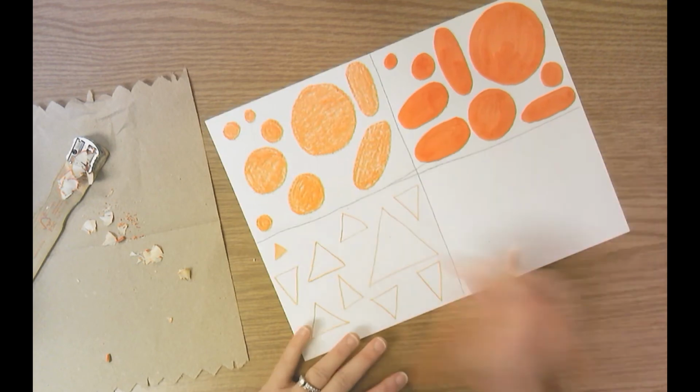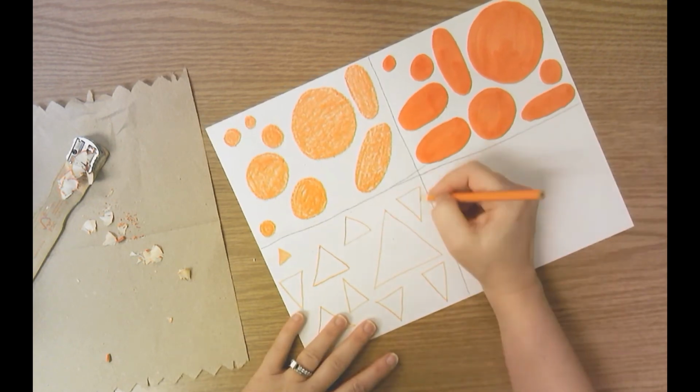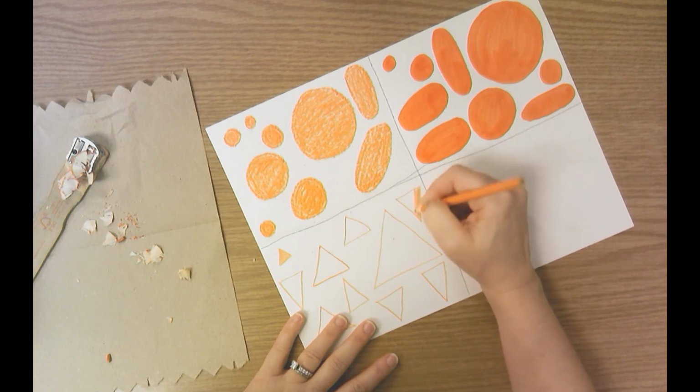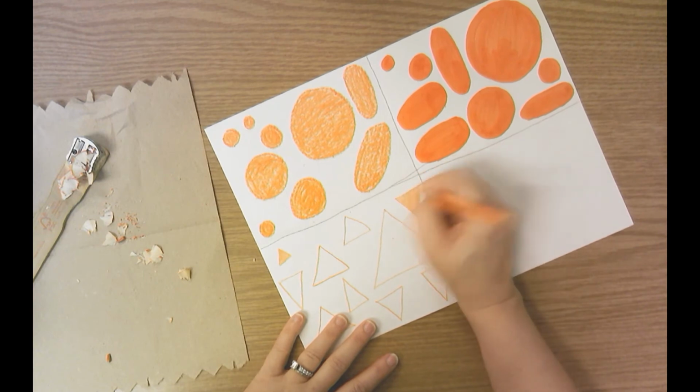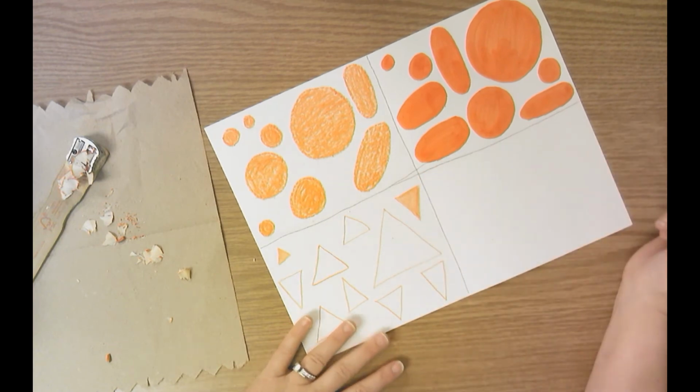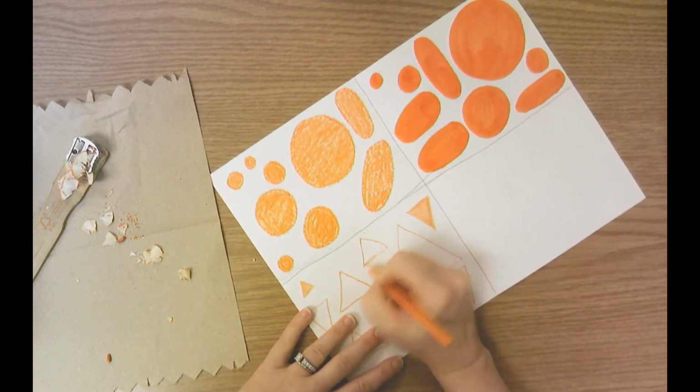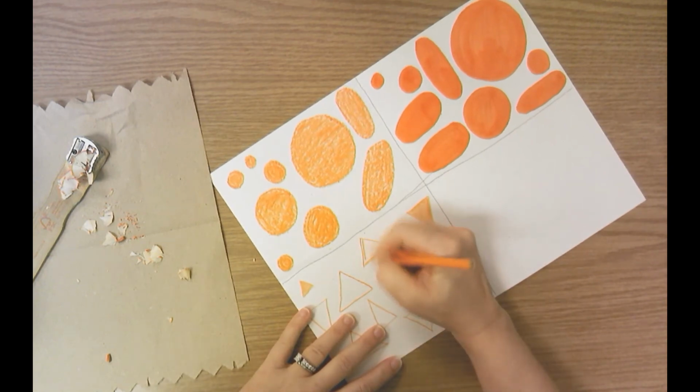just like with crayon and marker, you're going to try to color in the same direction. So I'm going to color up and down, trying to stay inside the triangle as best I can, and then I change the direction to fill in the spaces along the edge. So you're going to do this until you have all of your triangles colored in.